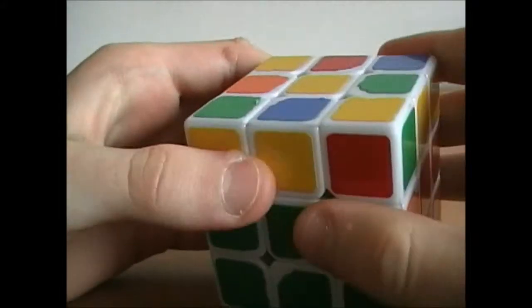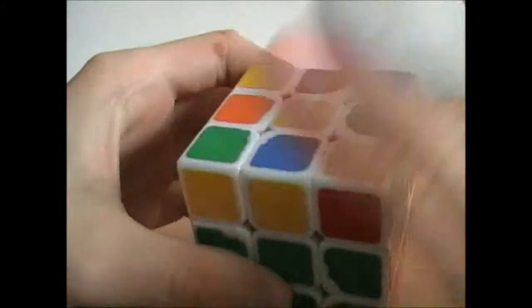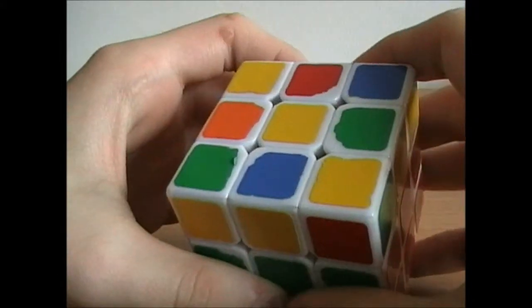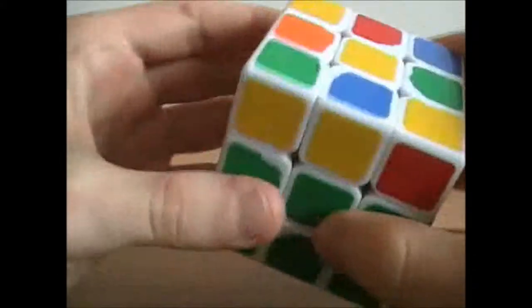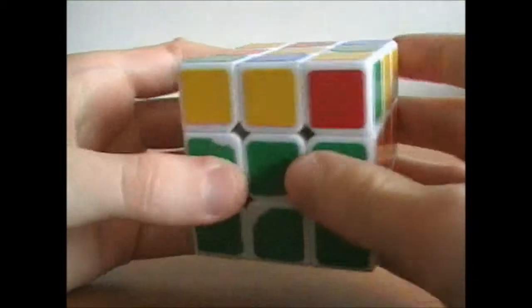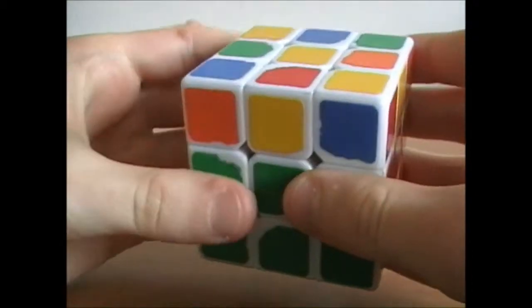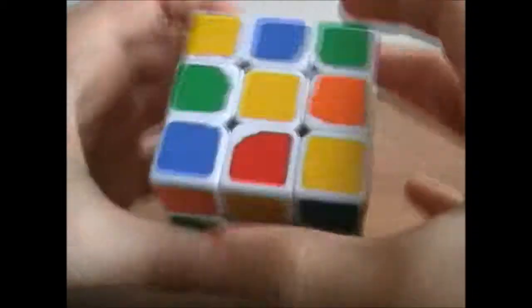Okay, so the third and final case you can get when orientating the edges is where you have no edges orientated at all. So for this you can basically have the top layer any way you want. It doesn't really matter, due to the fact that all the edges are going to be disoriented the exact same way.